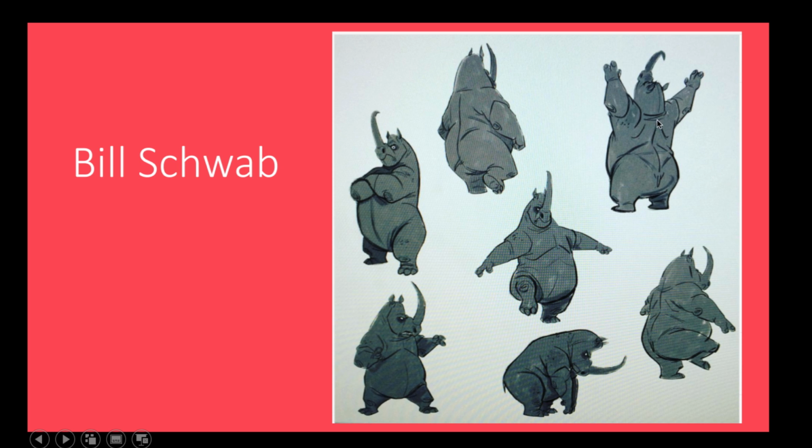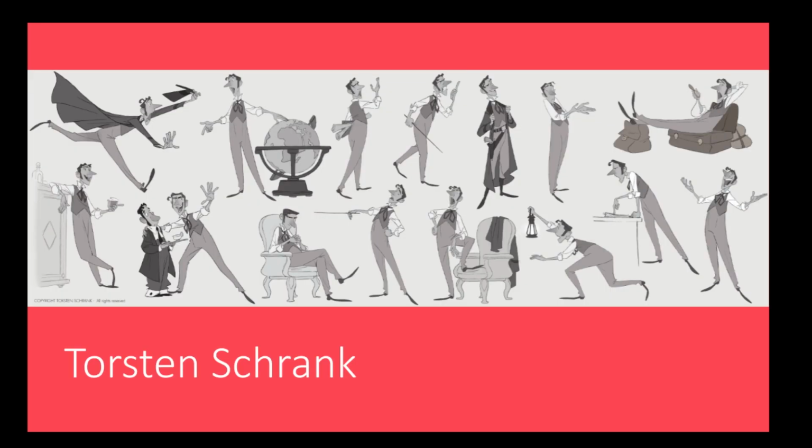He doesn't just have arms, he has really big arms that are really heavy. And that impacts the way that character can position themselves. So that's some stuff from Bill Schwab. They're really clever designs, really nicely thought out in terms of the mechanics.